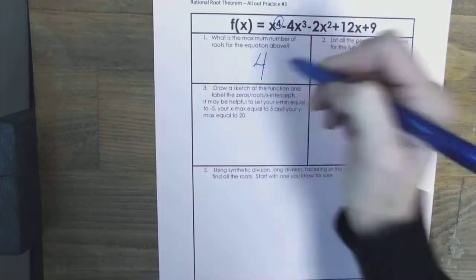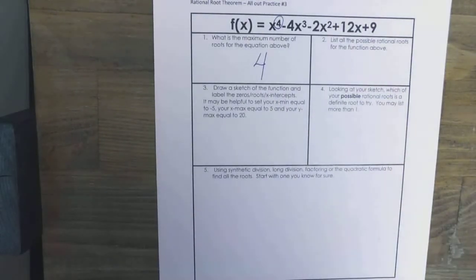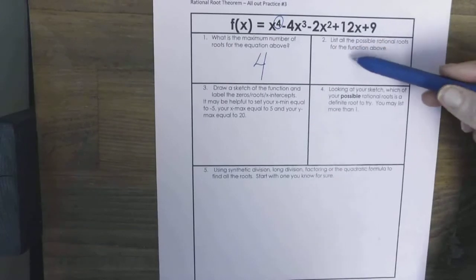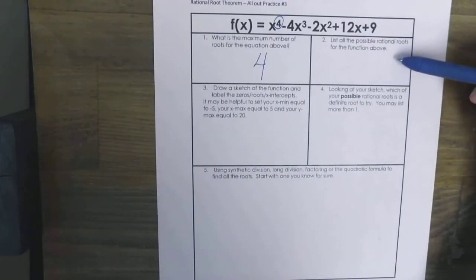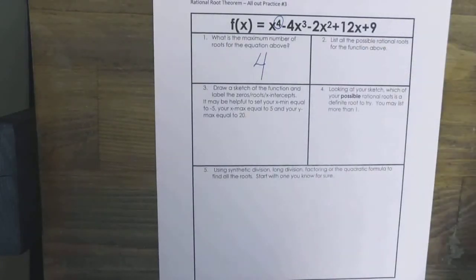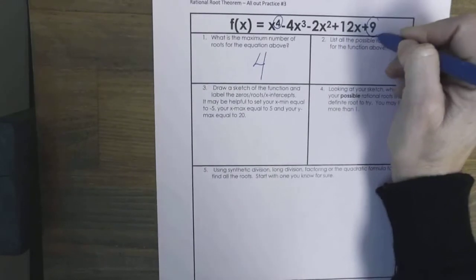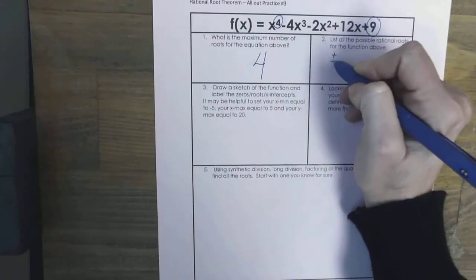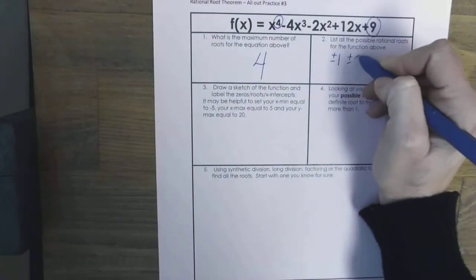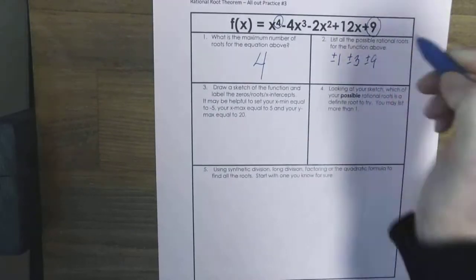So the most I can have is 4 solutions. Some of them could be multiples, but 4 is the number. Next, list all the possible rational roots for the function above. If I couldn't look on my calculator, it'd be a good idea to be able to try certain ones. The ones I would try would be the factors of that number, which would be plus or minus 1, plus or minus 3, and plus or minus 9.